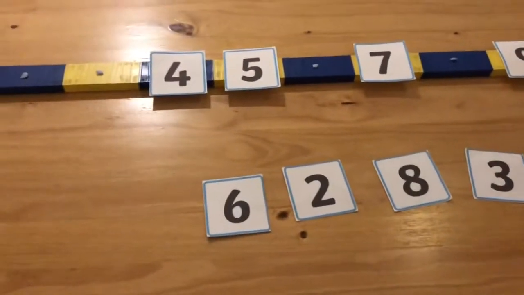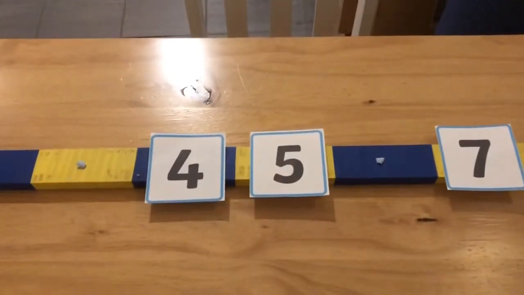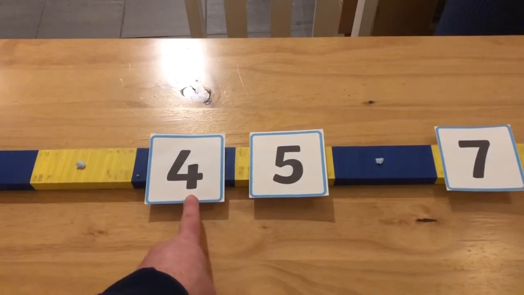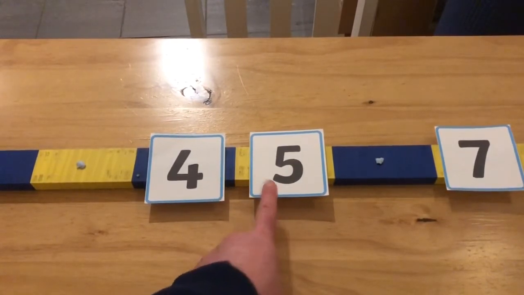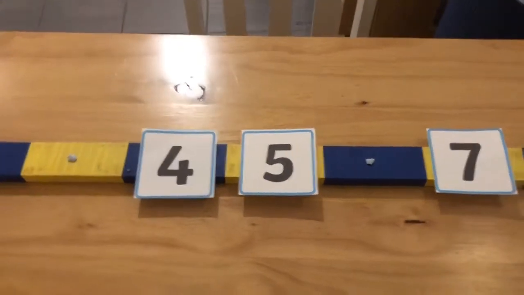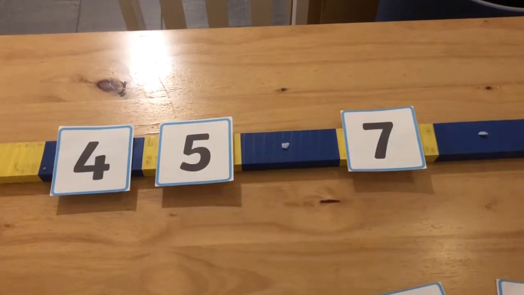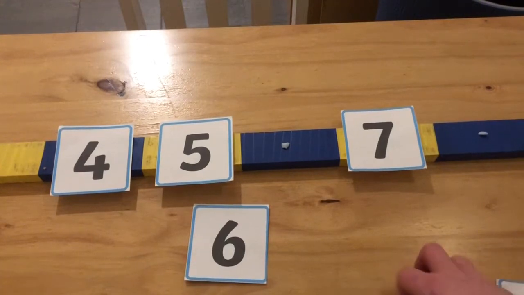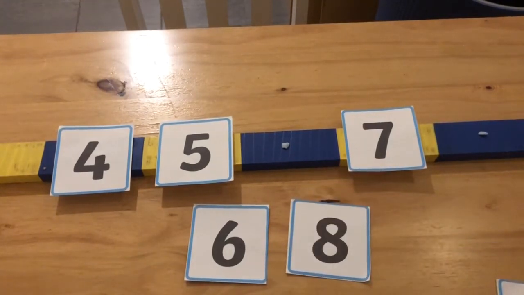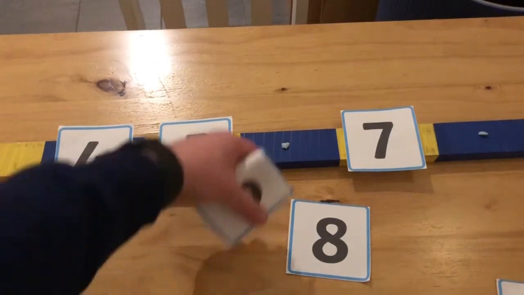I'm going to start right here. So that's the number. What number's that? 4, 5. Now, what number is missing from in there? 4, 5, something, 7. Is it 6 or is it 8? Which one should it be? Hold the number up high. What number do you think it's going to be? It's the number 6.